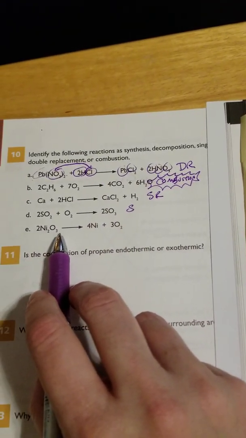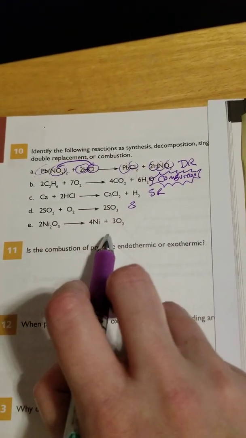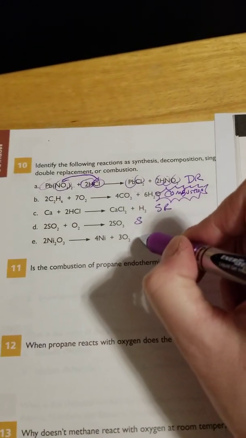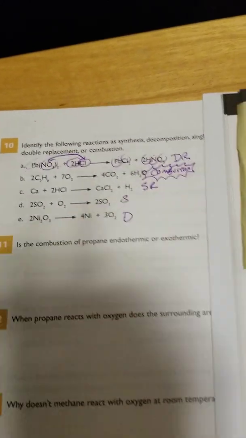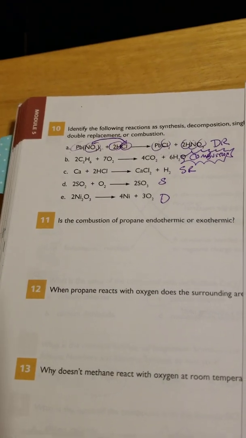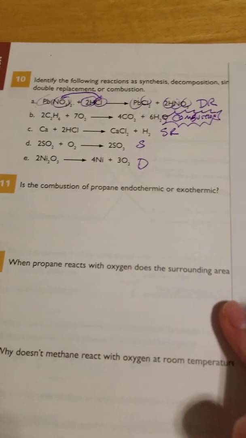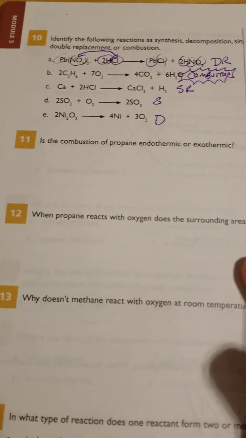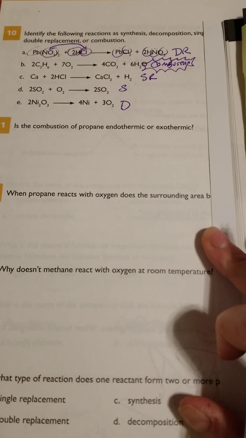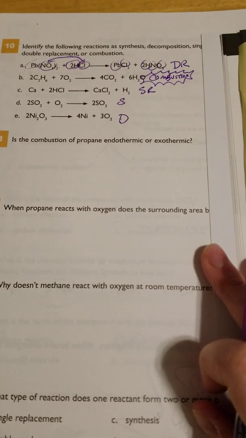This thing takes 1 big compound, turns it into 2 separate elements, so we're going to call that decomposition. Okay? There's the answer to that. 11. You guys are going to do so great on the test. All right. Is the combustion of propane endothermic or exothermic?